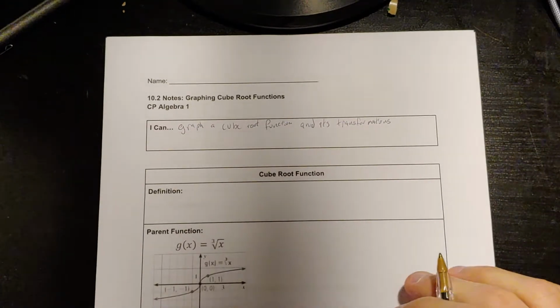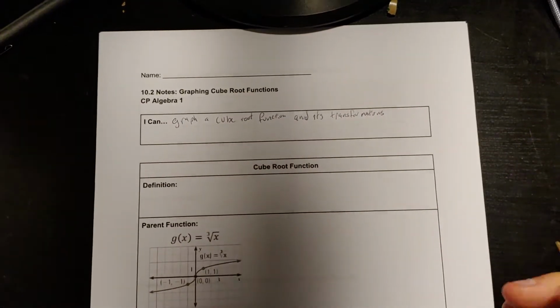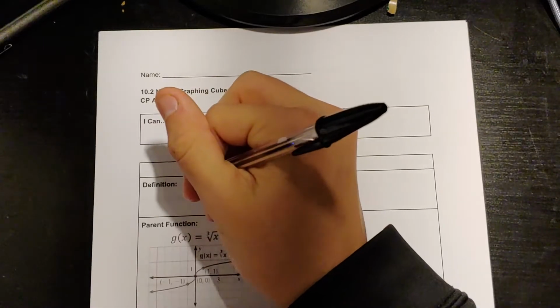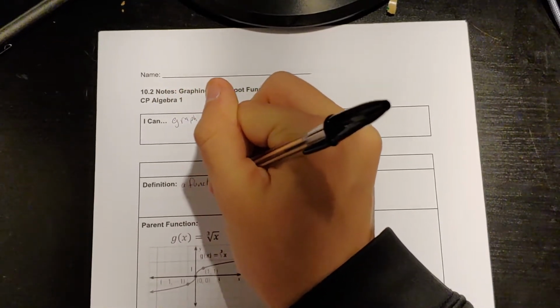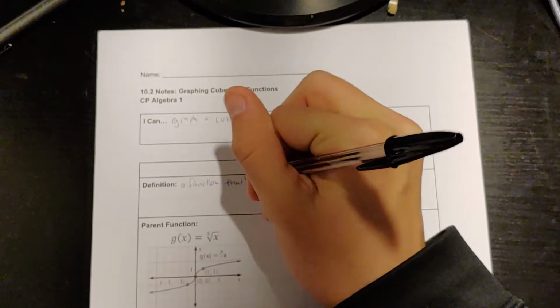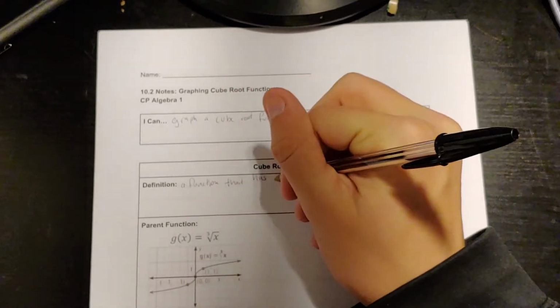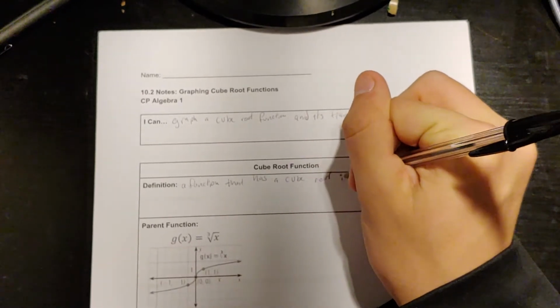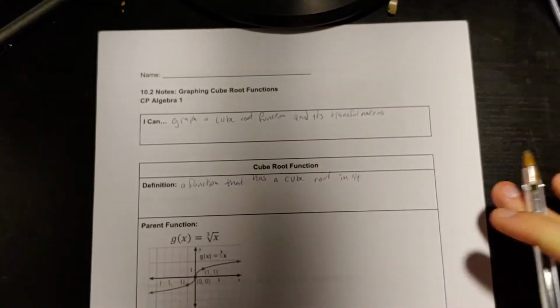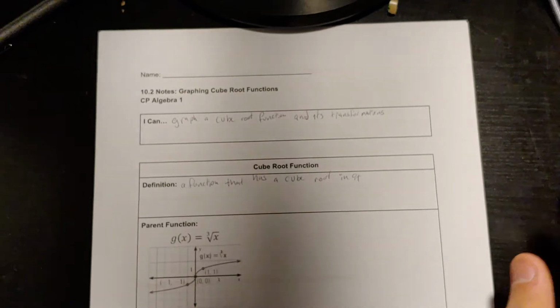To define this, a cube root function is a function that has a cube root in it. And that's it.